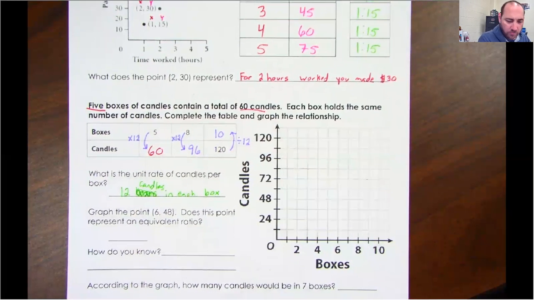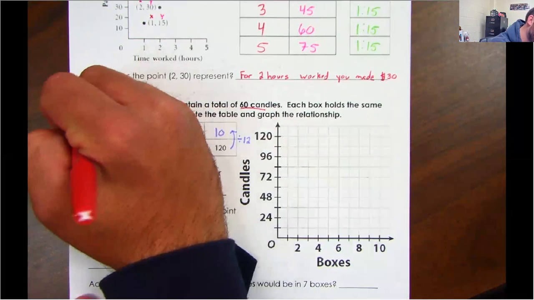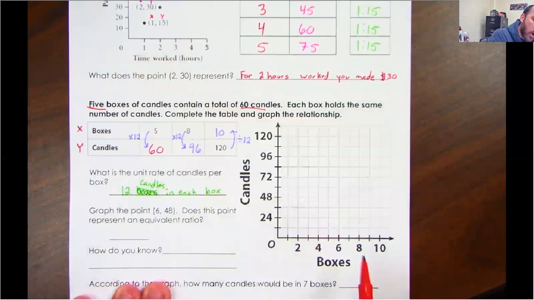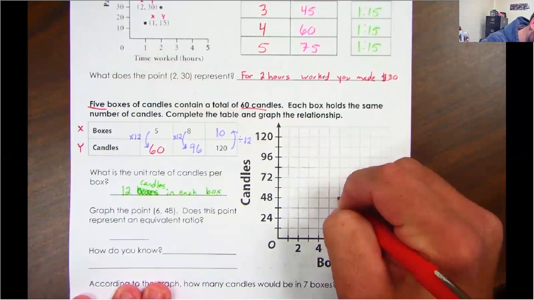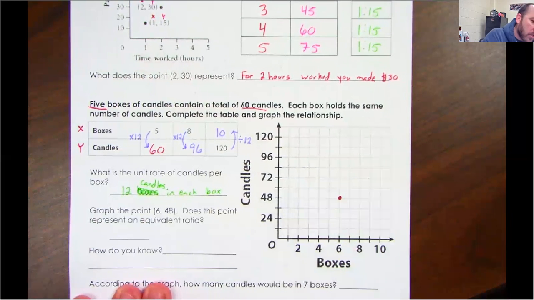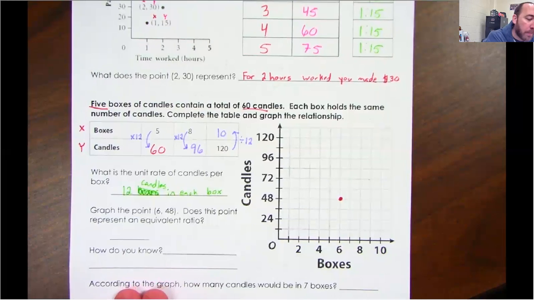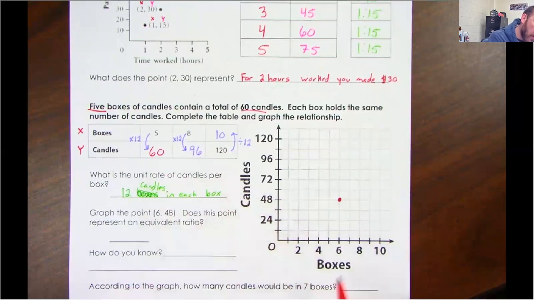Graph the point (6, 48). So remember, the boxes is your X, the candles is your Y. So go over to 6 and then up to 48. Does this represent an equivalent ratio? Well, let's see. I'm going to have to plot my other points first.